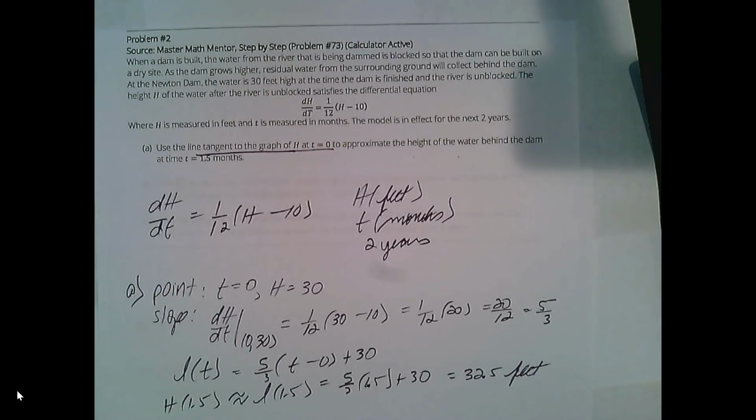Part A, not too bad. I would expect high degrees of comfort here. Let's keep going.